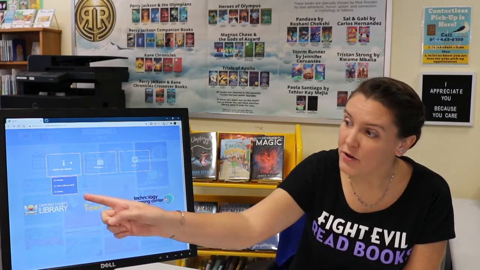So let's hover over About the Library. First, there's Events, which is the same thing as clicking on the events calendar. There is Get a Library Card, which will take you to the page where you can fill out your information to get a library card. And if we click on News, it takes us to a combined feed of all of our social media pages geared toward kids. This is a great way to know what's going on in the library.